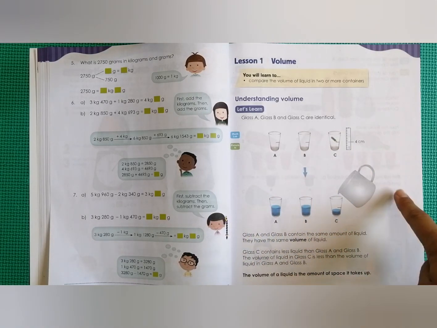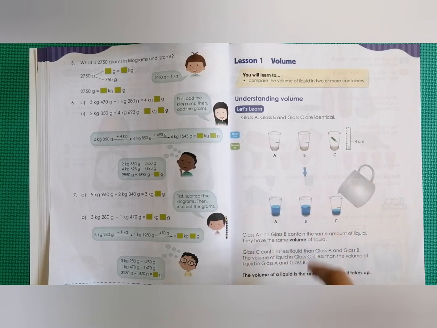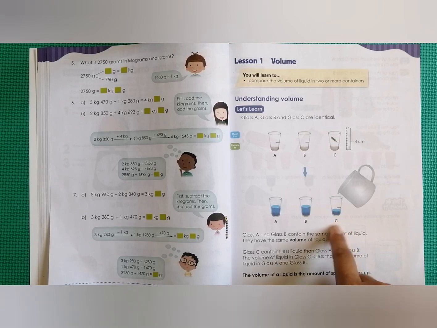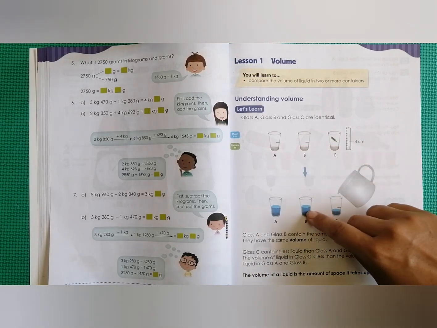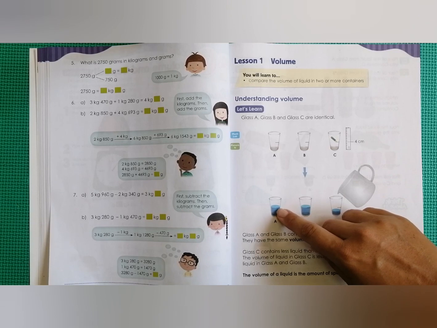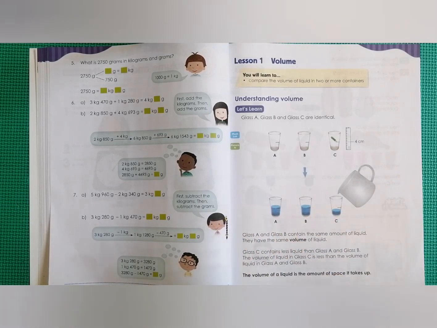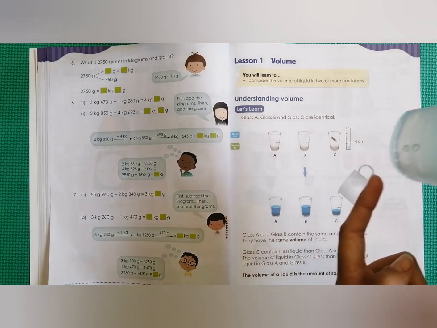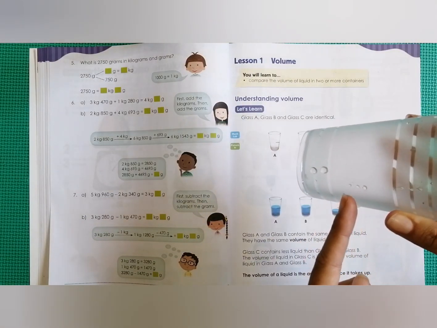Now we pour water into these glasses. Look at glass A, glass B, and glass C. There is a little line over here which shows 4 centimeters. That's how full it is. If you look at the side, it will be 4 centimeters up.